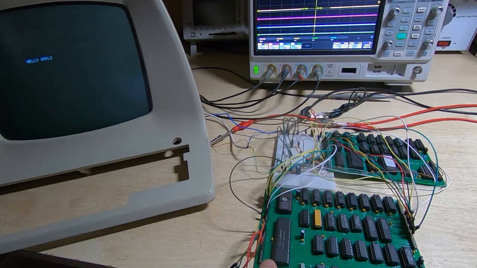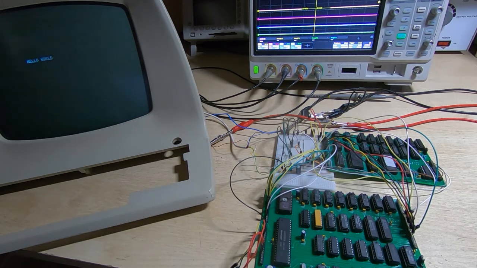We'll try resetting. This should just repeat the process. It will clear the screen and then rewrite the 2 words, which it does. You may be able to just briefly see it flicker where it clears the screen and rewrites the text. So that's looking quite promising.